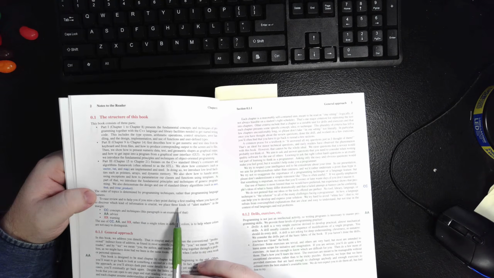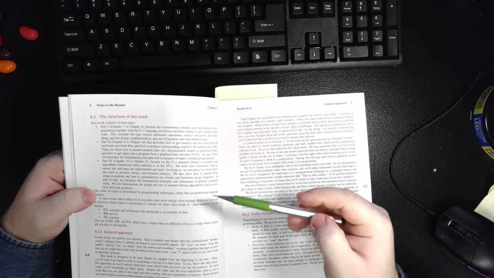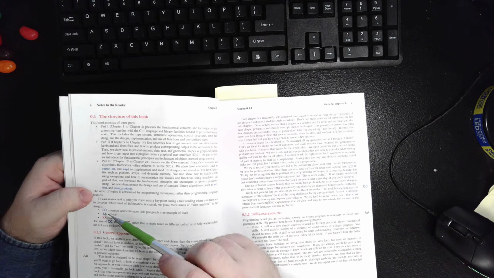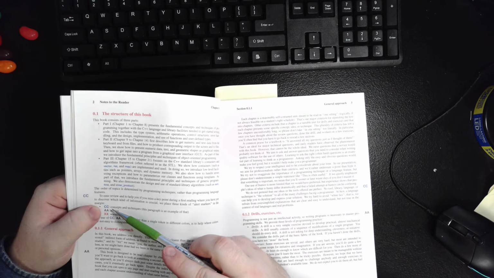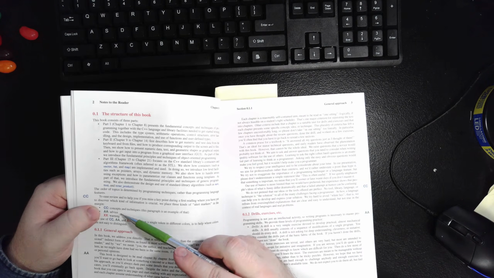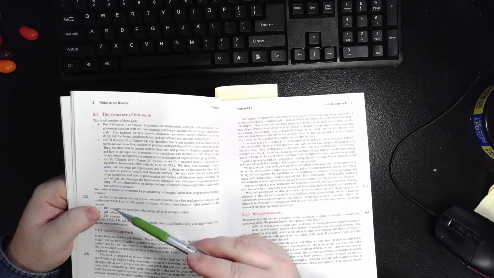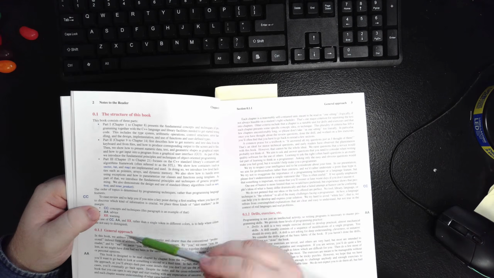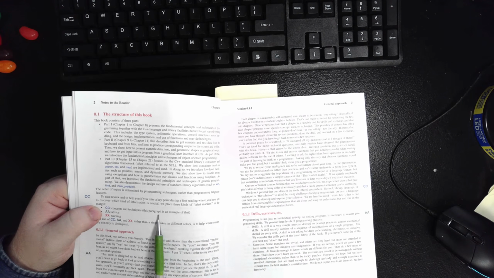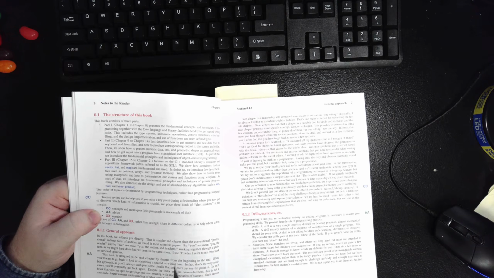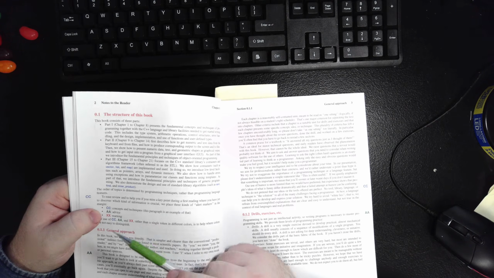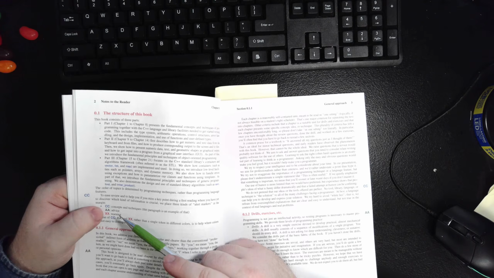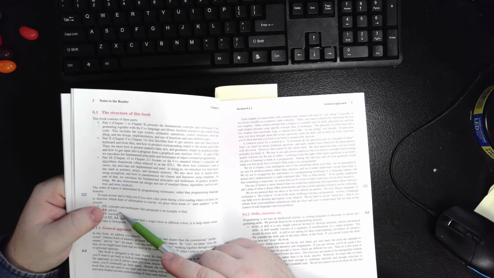We place 3 kinds of alert markers in the margins, with CC in blue, alerting us to concepts and techniques. This paragraph is an example of that. And then we also have the alert marker AA in green, A's for advice.